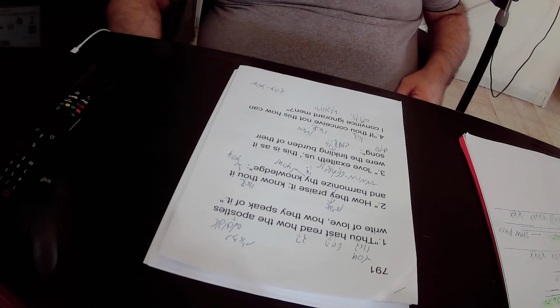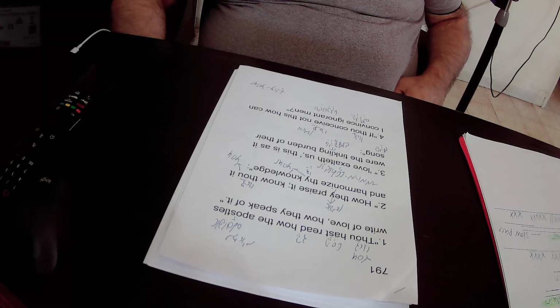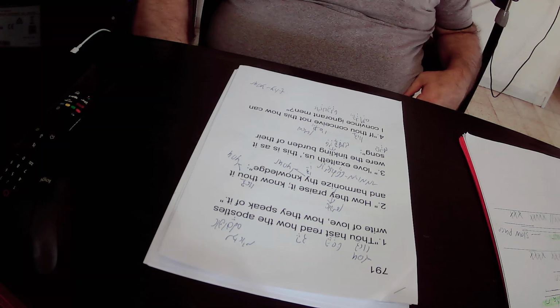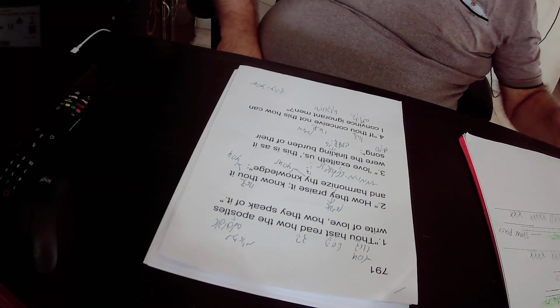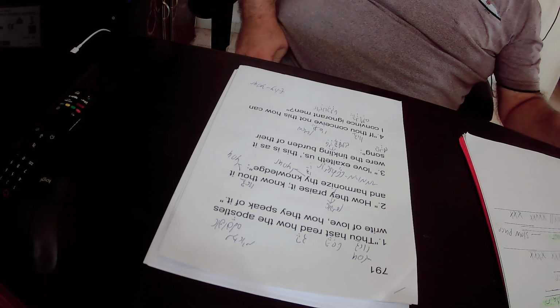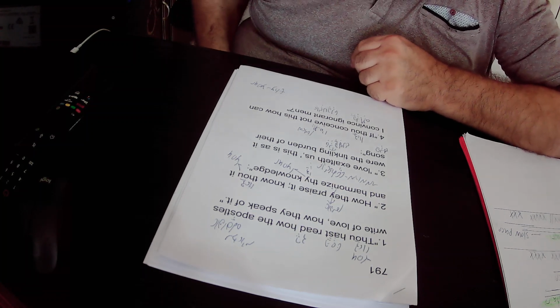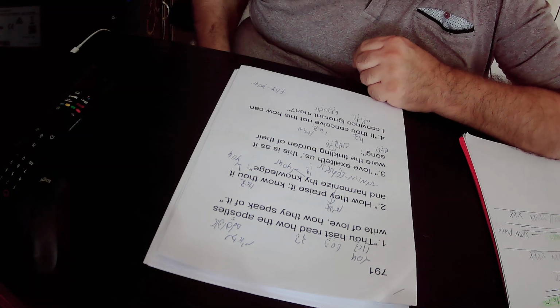Okay, so I'll read stanza 791 in the translation to English, then I'll read it in the original language, and we'll analyze this stanza 791. So stanza 791 in the translation to English is as follows.